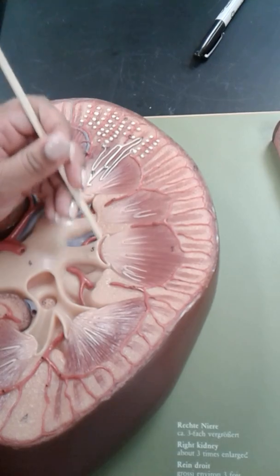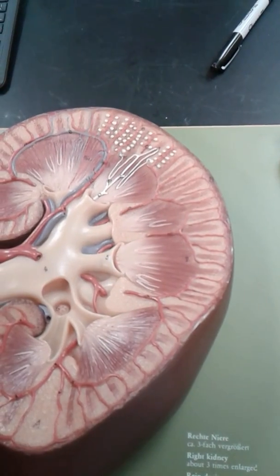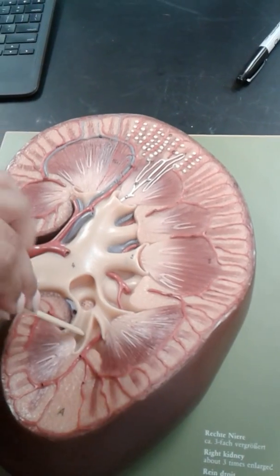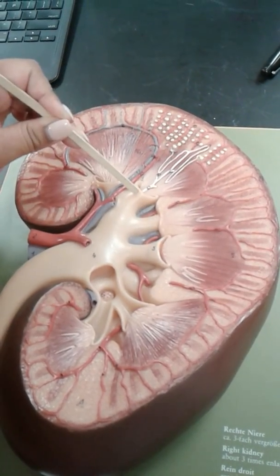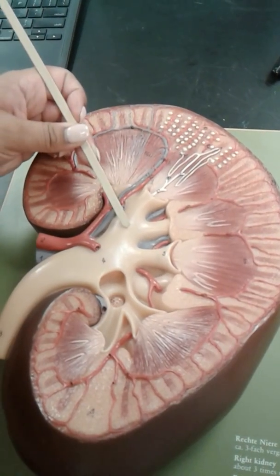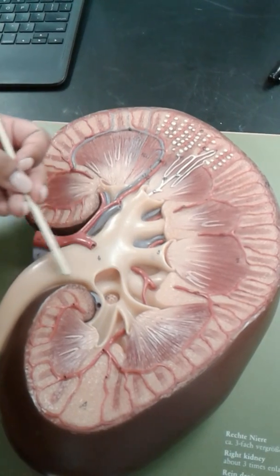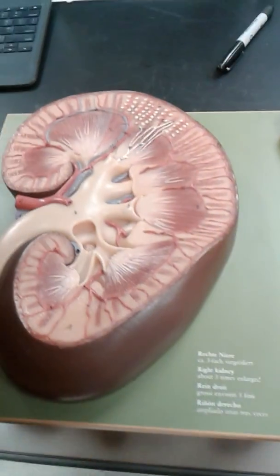Mm-hmm. And then the tips of them are called the renal papilla. And then this one, 1, 2, 3, 4, 5. Those are the minor calyx. 1, 2, that's the major calyx. Number 4 is the renal pelvis. Okay. For the blood vessels, oh, yeah.